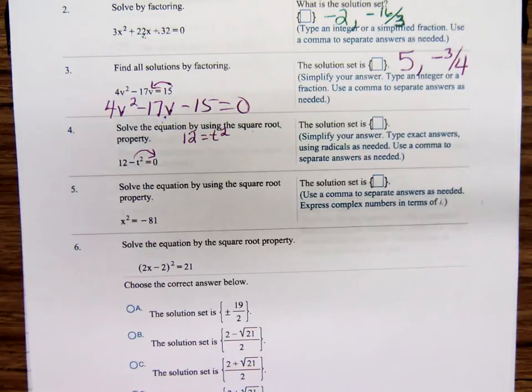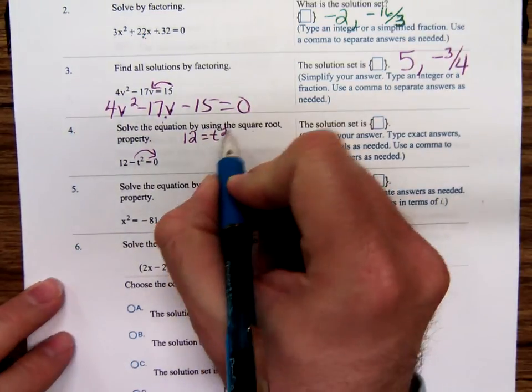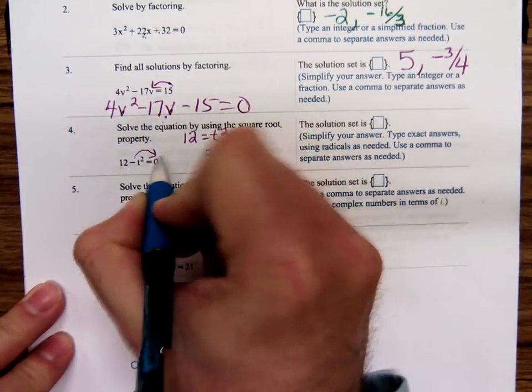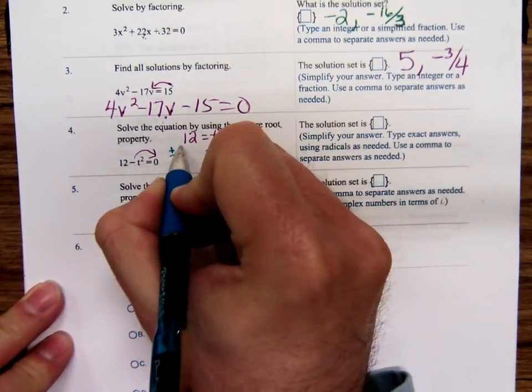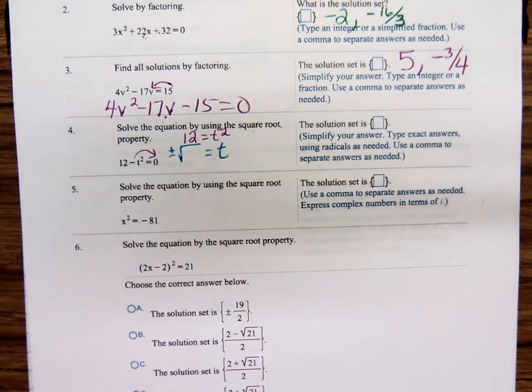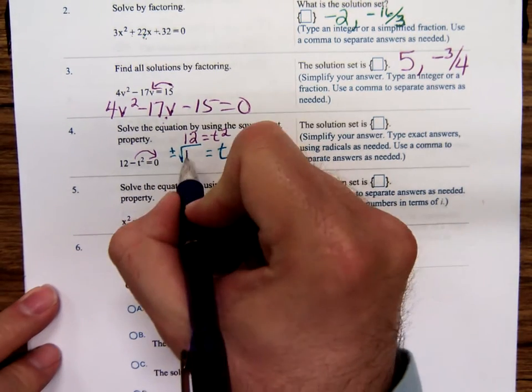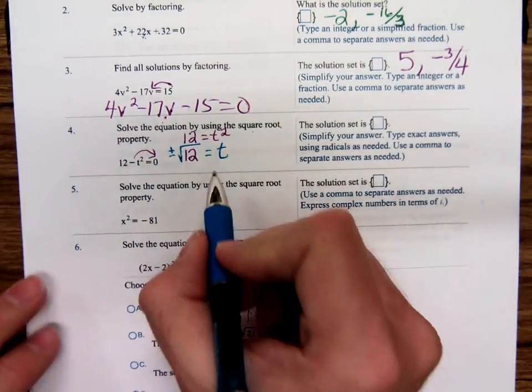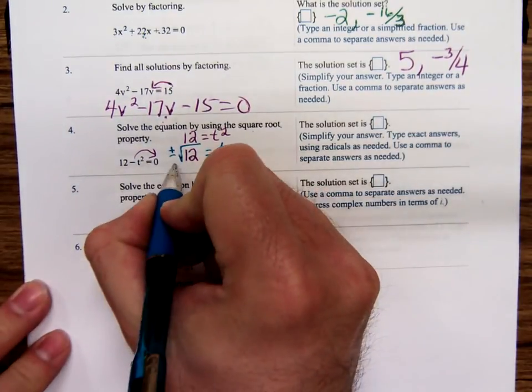A equals B is the same thing as B equals A. But it doesn't bother me. I'm going to leave the t over here. And then I'm going to take the positive and negative square root of that number 12. And y'all remember how to simplify this? At this point, you know something? I'm now writing it with the t here.